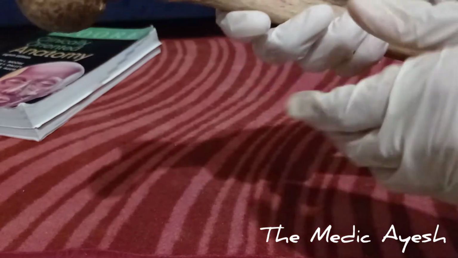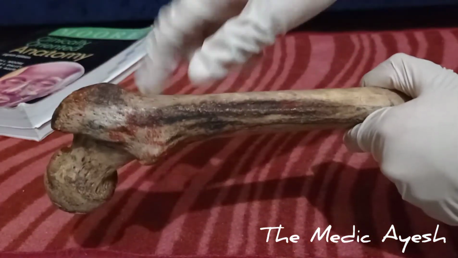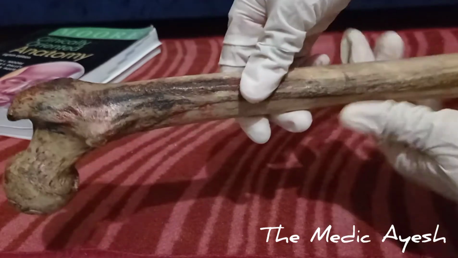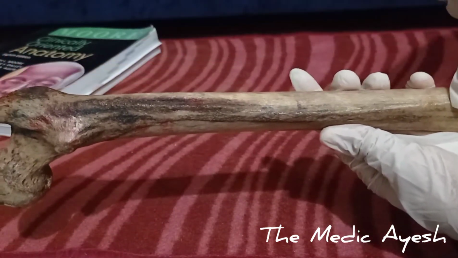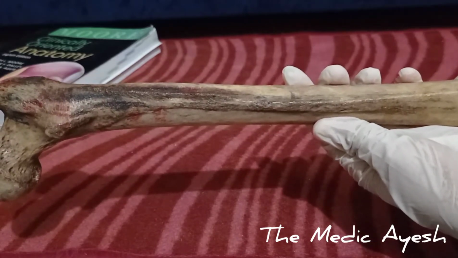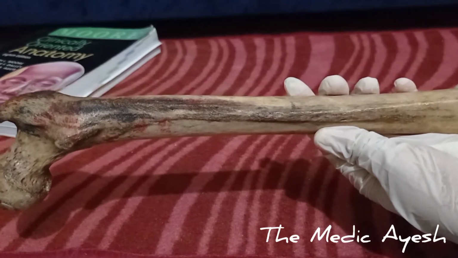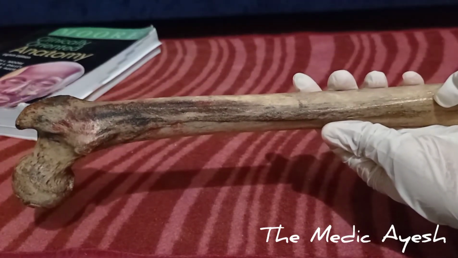You see this rough surface, this is the nutrient foramen, through which the bone gets its nutrients and blood supply. Vessels are passing through this.